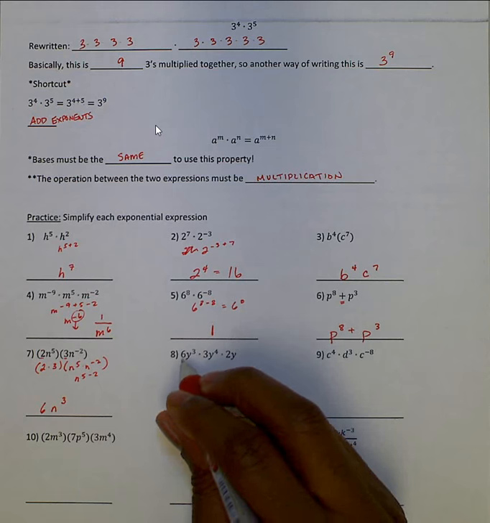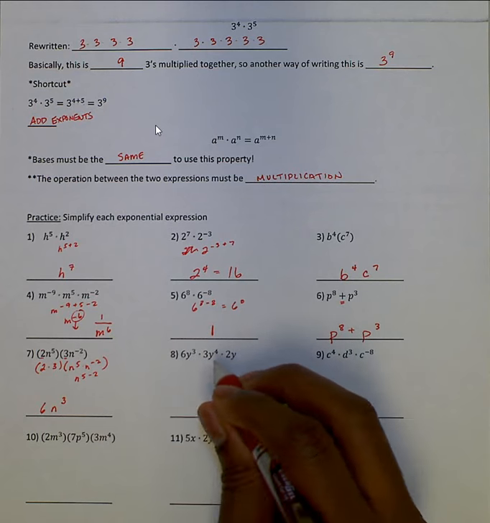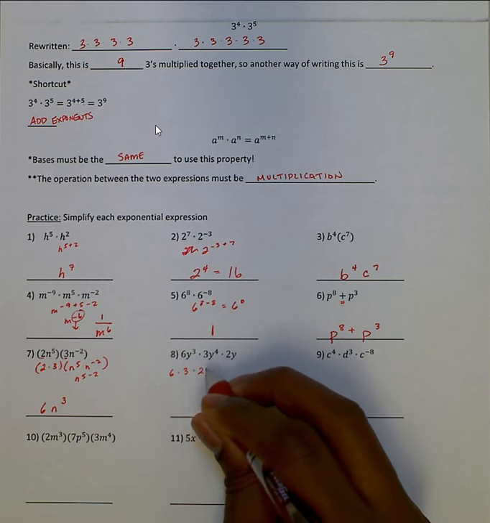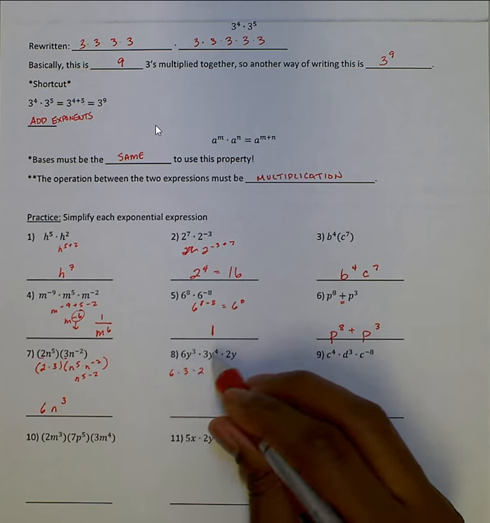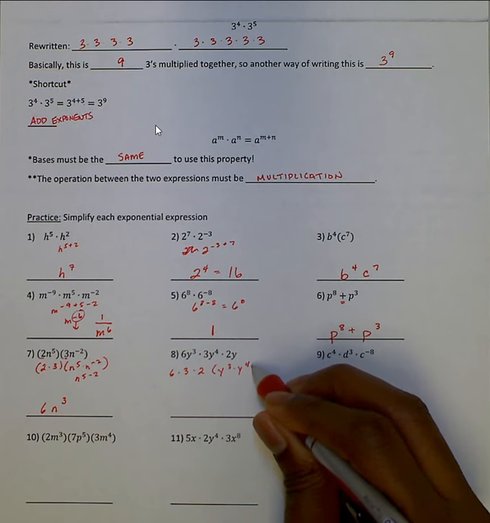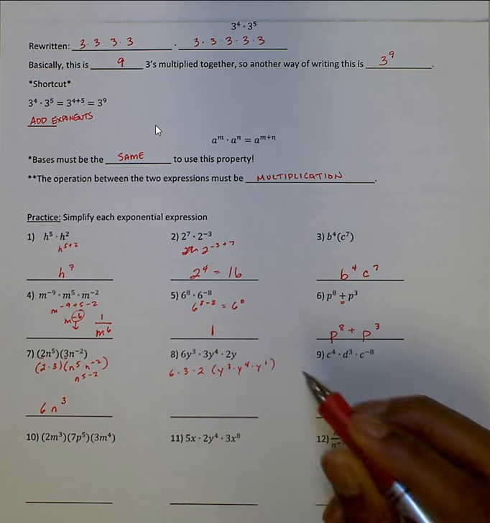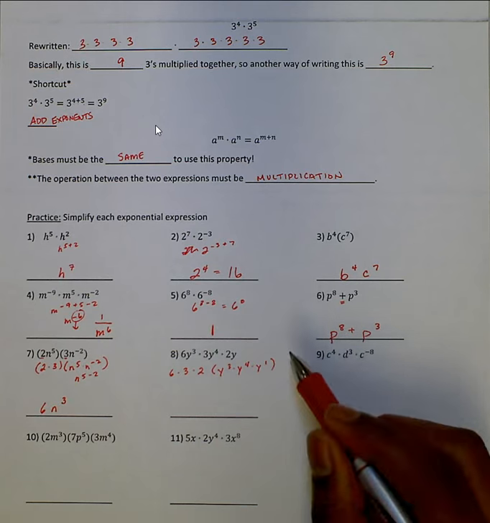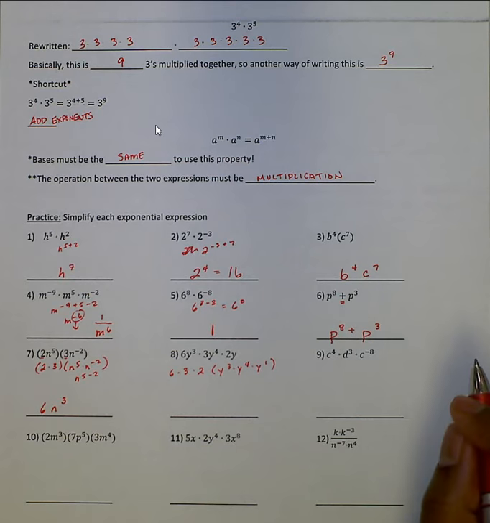So 8, no parentheses, but still we're going to group in a way that helps us. 6 times 3 times 2, taking all my numbers and putting them together. Then I'm going to take all my y's and put them together. Notice what I did with this last y. I would recommend that you guys do this, especially until you get used to using these exponents.